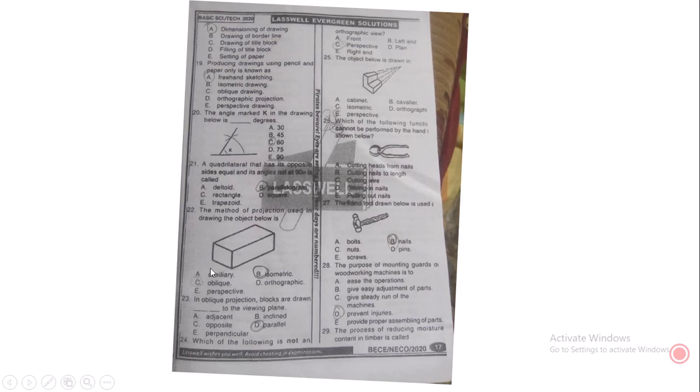So for this drawing here, this is an example of an isometric block, and in oblique projection, blocks are drawn parallel to the viewing plane. Then which of the following is not an orthographic view? It's perspective. For our front view, left end or side view, we have plan, we have right end. So it all depends, but perspective is not a part of the views in orthographic drawing. For this type of drawing, this is called one-point perspective, and it's a perspective drawing.